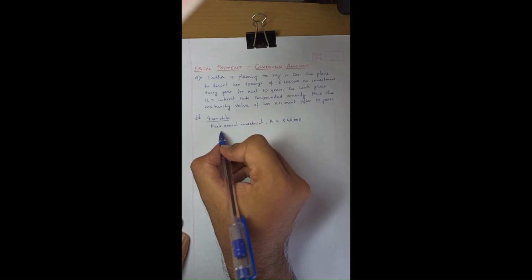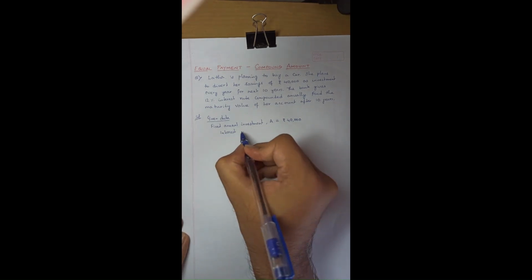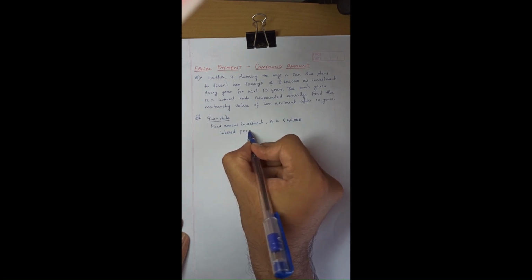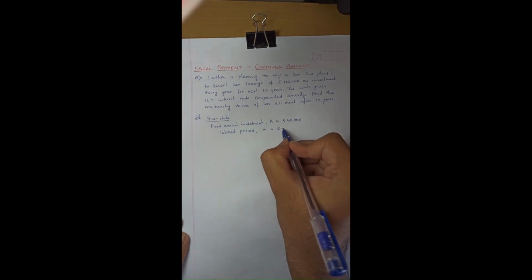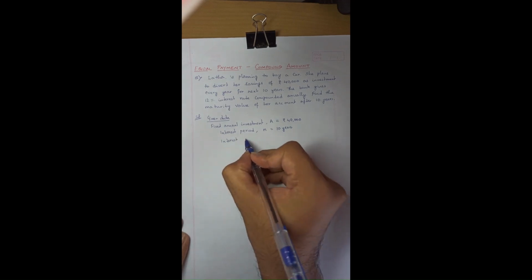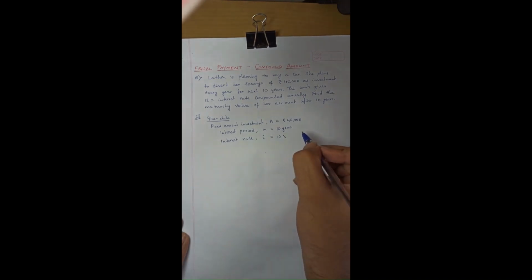Next, interest period, which is denoted as N, is 10 years. Interest rate, which is I, is 12%. So I am converting this percentage into decimals now itself: 0.12.